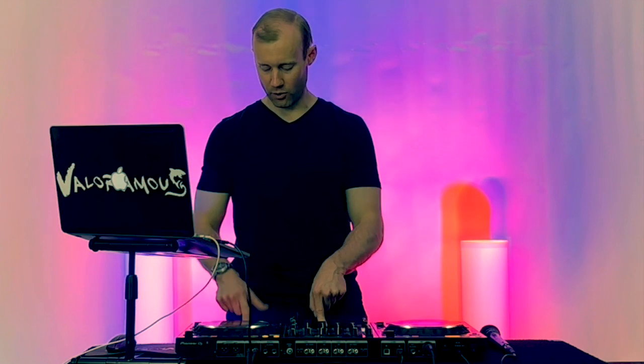One part of the pad effects that I like is these rolls. You can do these rolls. That's a quarter beat, or quarter bar, half bar. A little bit better with vocals, I think.